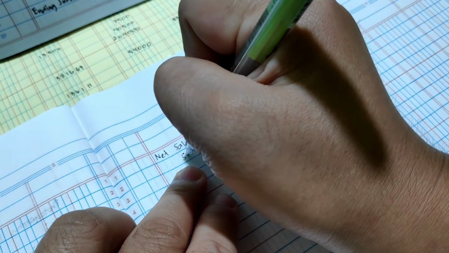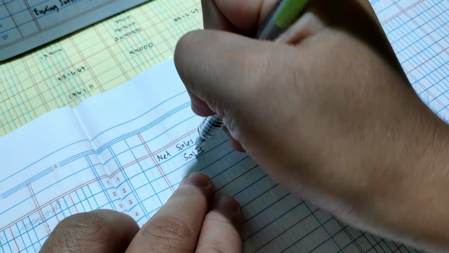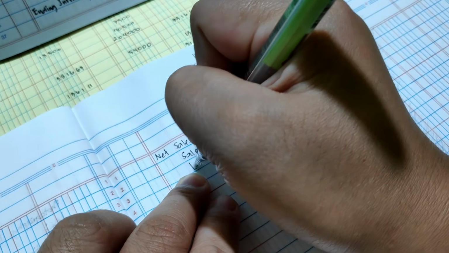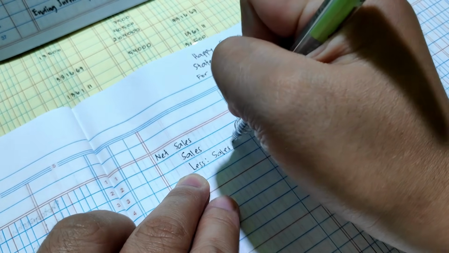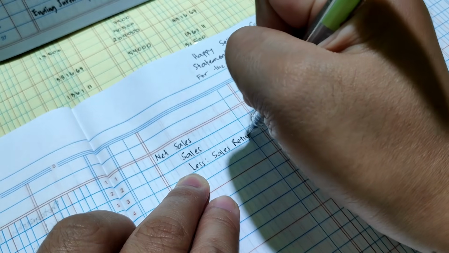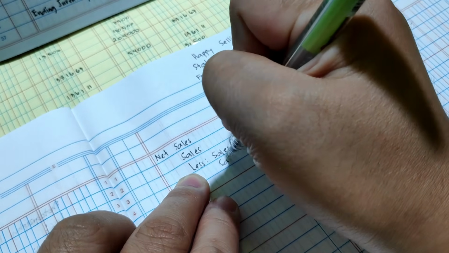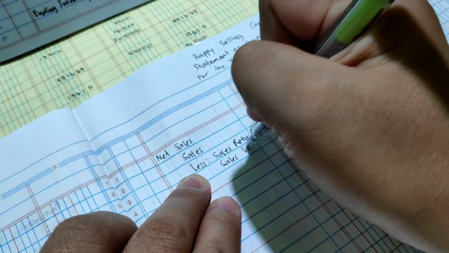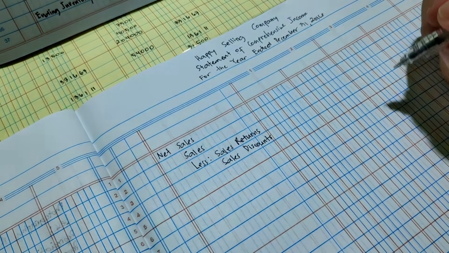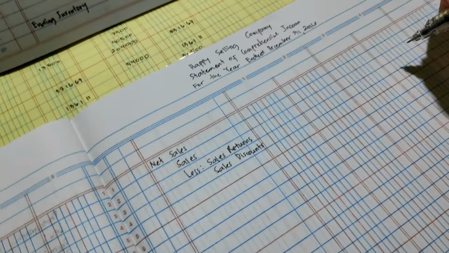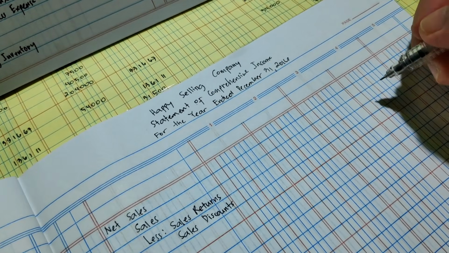So, indent, which means they are under net sales. Less: sales returns and sales discounts. You will use your five-column paper because this type of statement is long.